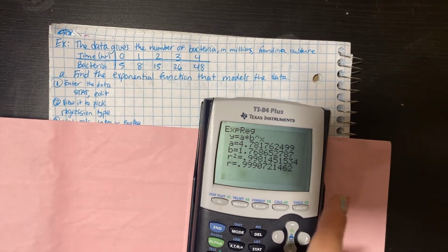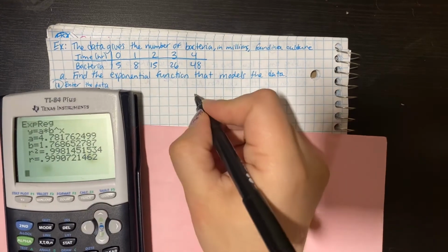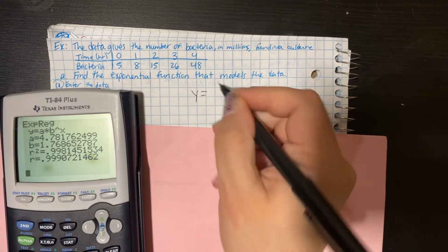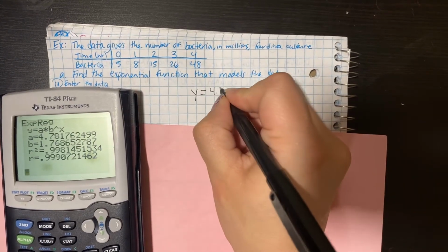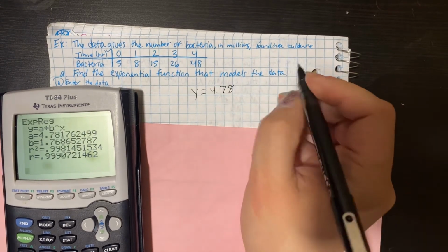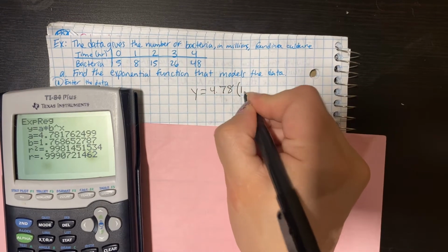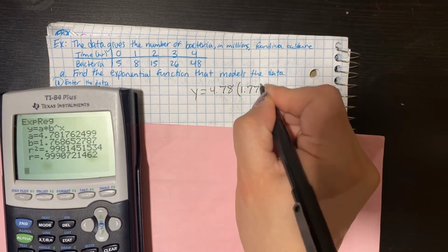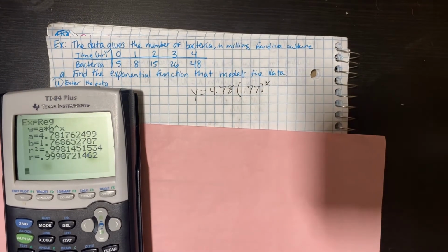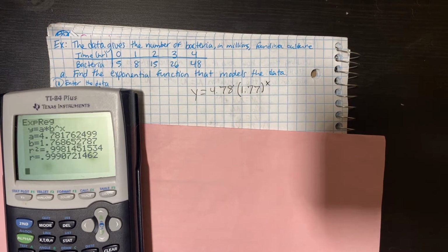It's going to give you what our exponential regression is. All right. So here's our equation. Our equation is y equals 4.78 times 1.77 to the x. That's what our exponential equation is going to look like.